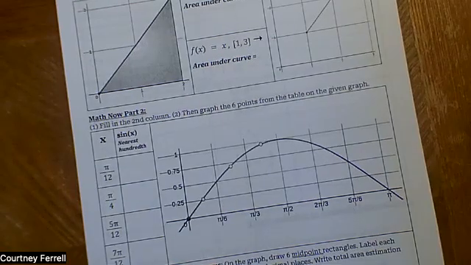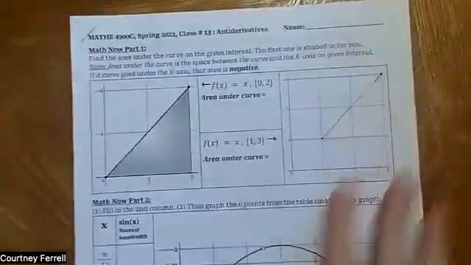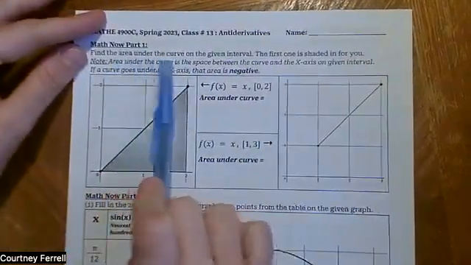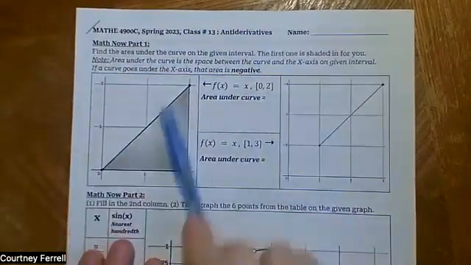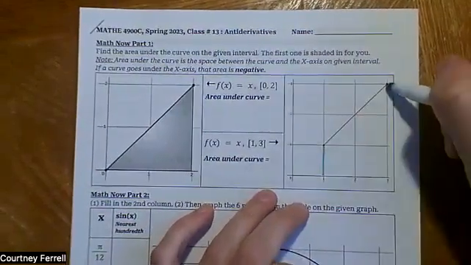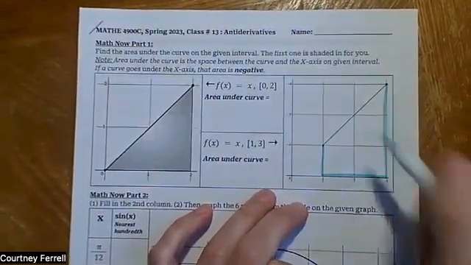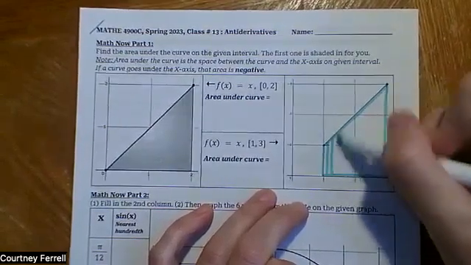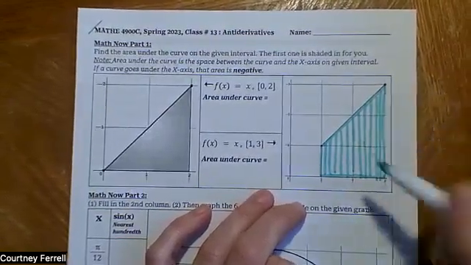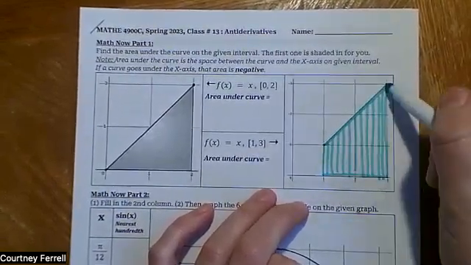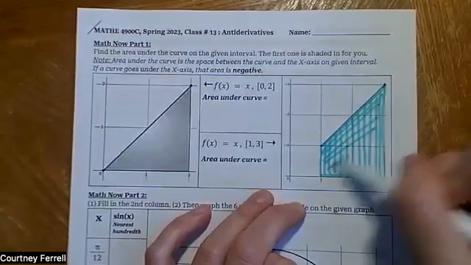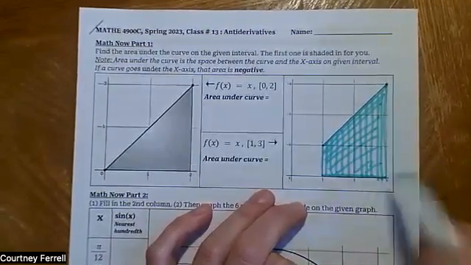Okay, so at the top of the class, we did these math nows. Starting with math now 1, it tells you to find area under the curve under the given interval. This one is shaded in, whereas this one you would have to shade in yourself. When we say area under the curve, we mean the area between the function graph itself. So we keep saying curve. In this particular example, it's a line. So we mean the space between the function graph itself and the x-axis.